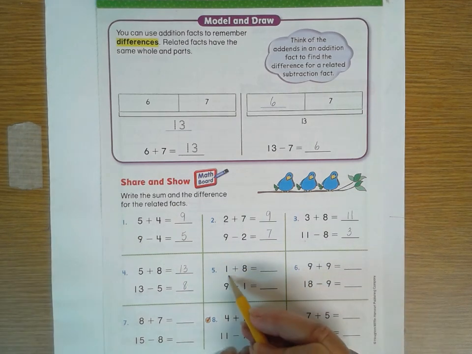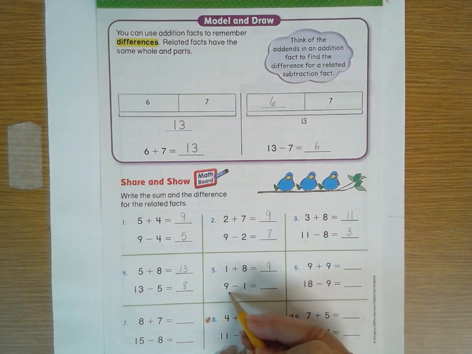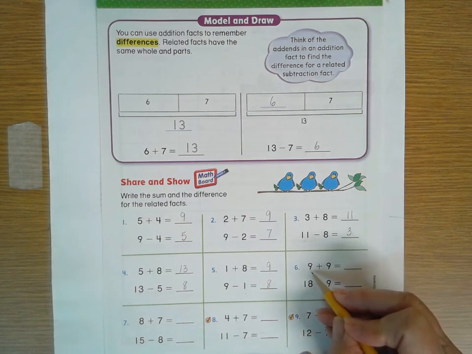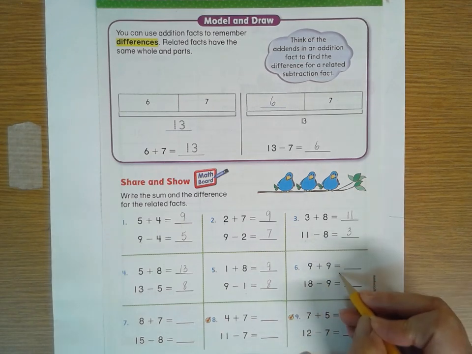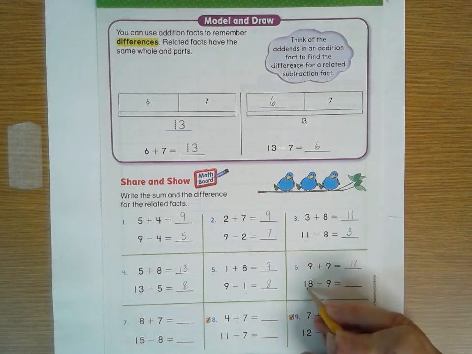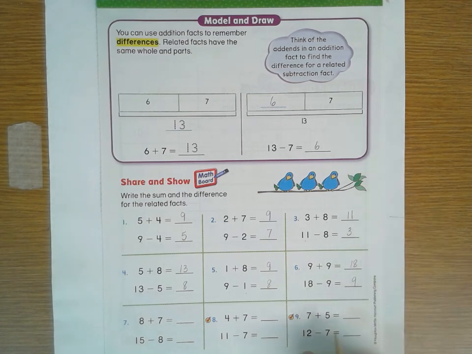1 plus 8 equals 9. And 9 minus 1 equals 8. Oh, a double. 9 plus 9 equals 18. Then 18 minus 9 equals 9. Do you see how we're using the same numbers in each one? We have a 9, 18, 9, 9, 18.